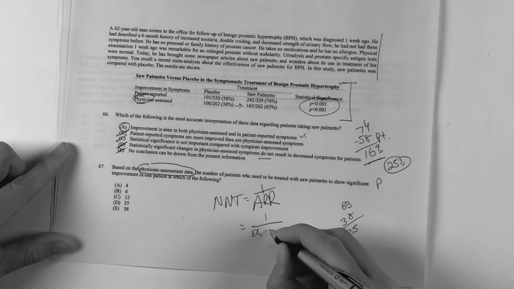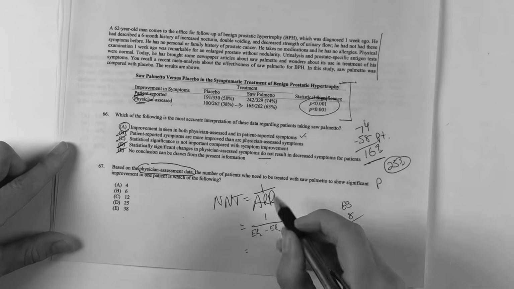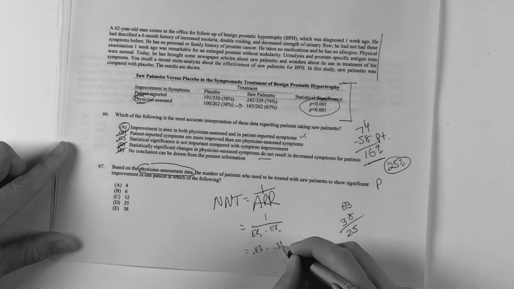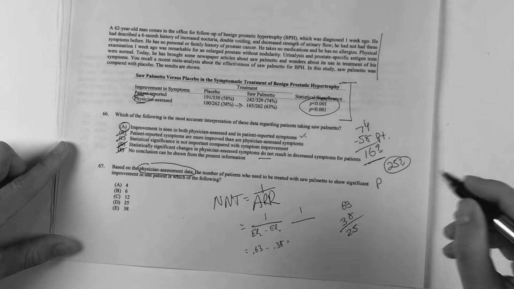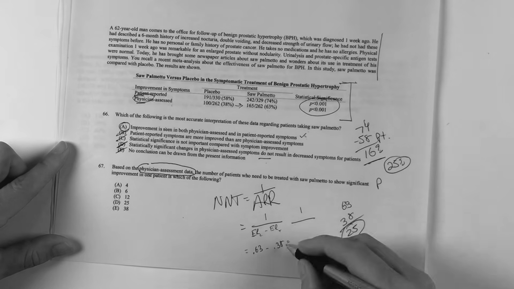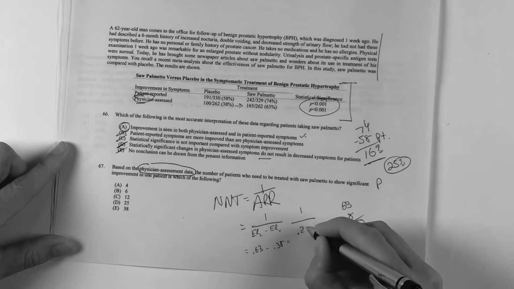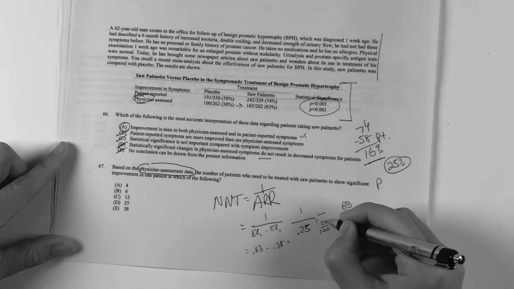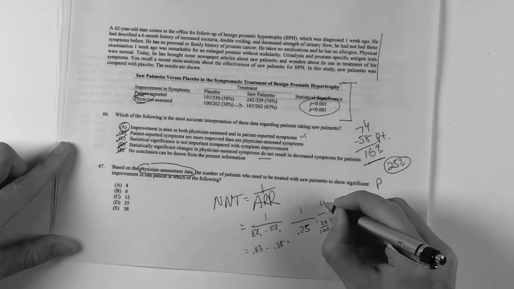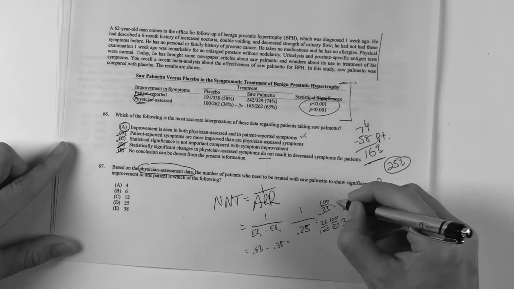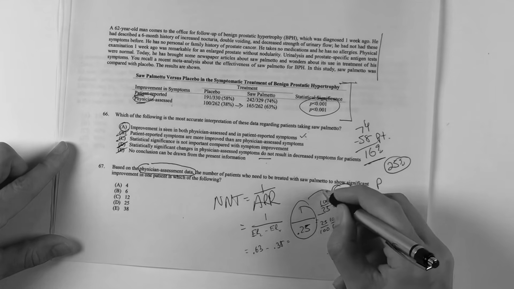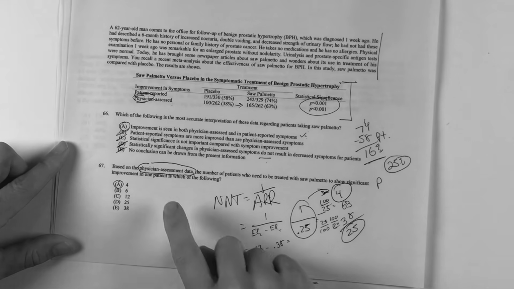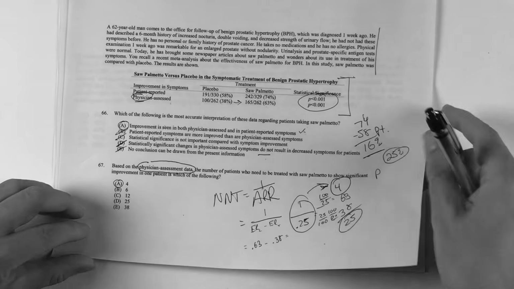Event rate control minus event rate treatment. So anyways, it's going to be 0.63 minus 0.38. Okay, I'm going to take the difference between those. Heck, I already did it right there. So that's going to be 0.25, which I always like to think of as 25 over 100. And if I do the inverse of that, whatever your math style is, I get a number 4. So the number needed to treat is going to be A, 4. So you really got to like this number needed to treat stuff. Very, very popular question.